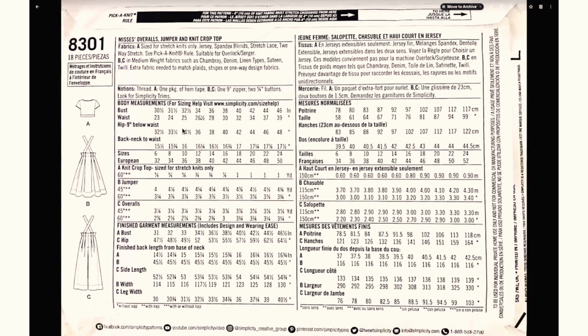Okay. Next, we'll go down to body measurements. So this is where you measure yourself and then you line it up with what's on here. Down here are the sizes. These are US sizes. These are European sizes. This particular pattern actually uses numbers for sizing.